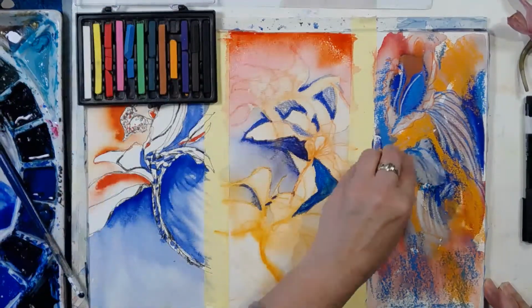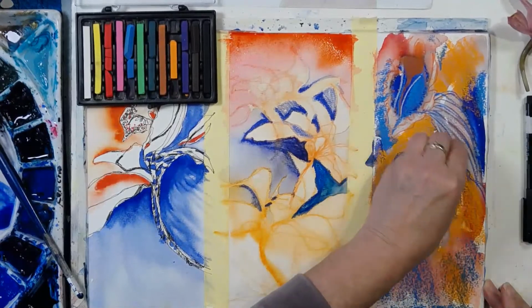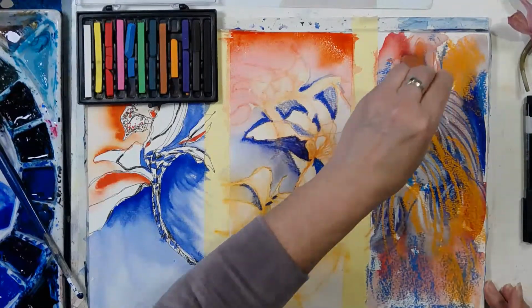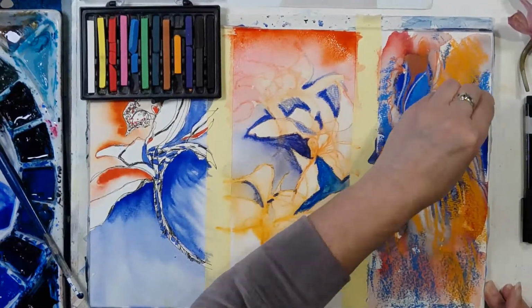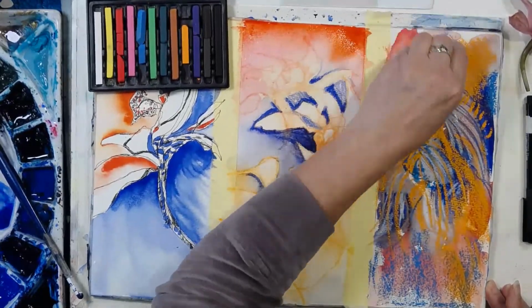Okay. Orange. Very therapeutic. Think about something annoying that happened in your day and just take it out on the page.